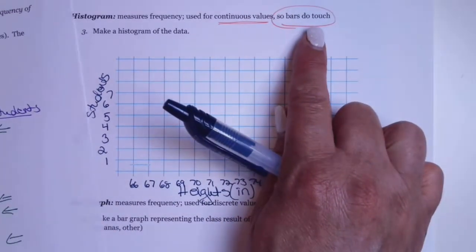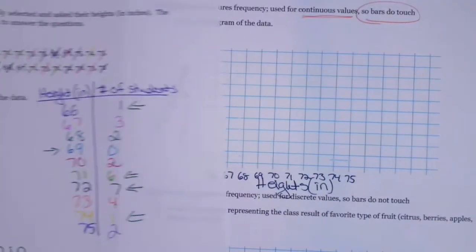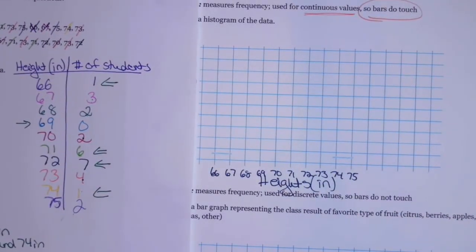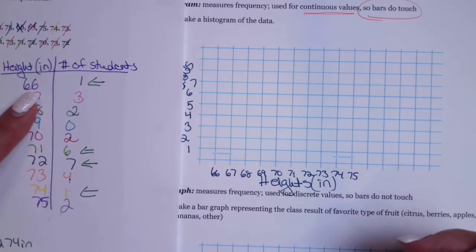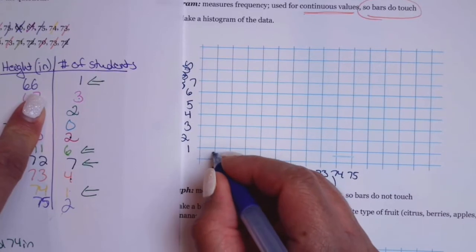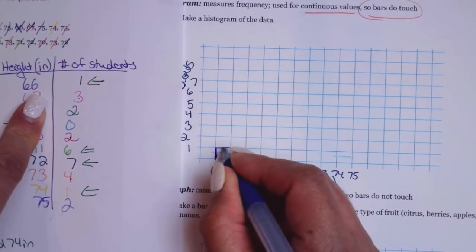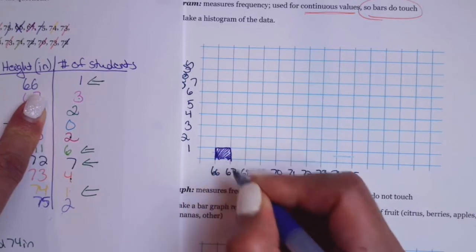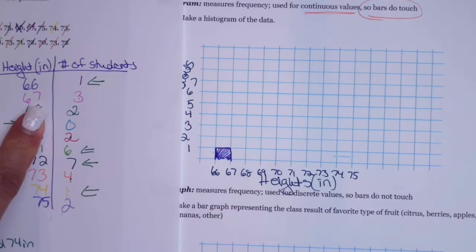Again, the bars do touch because it is a histogram. So let's see if I can fit both of these papers here. We're going to start with the 66, and that is 1 student. So that means that we're drawing 1 student over here. 67 is 3 students.